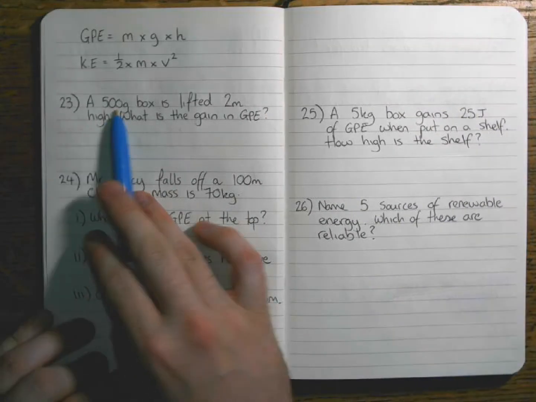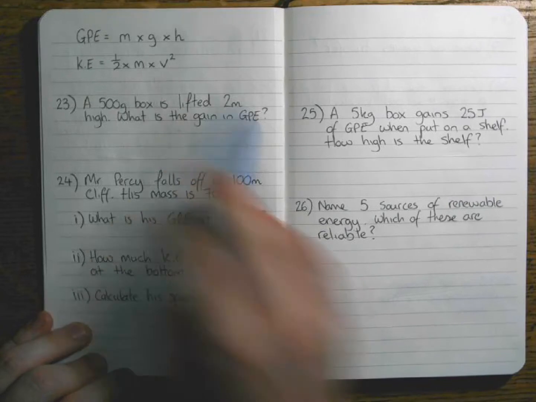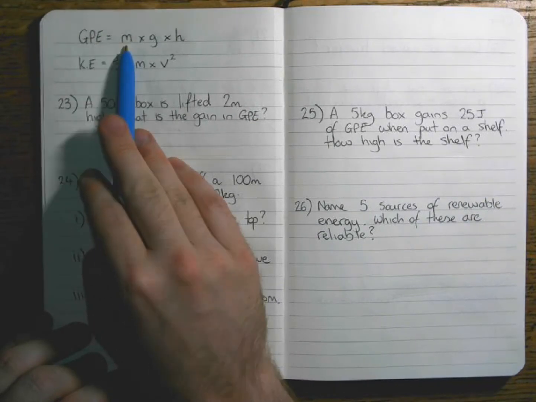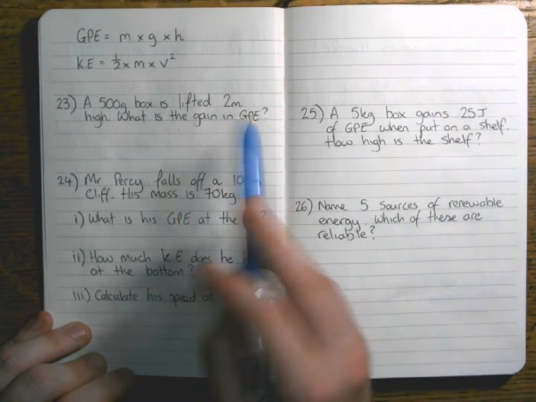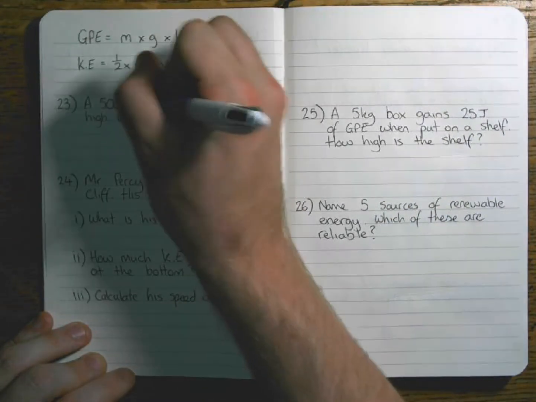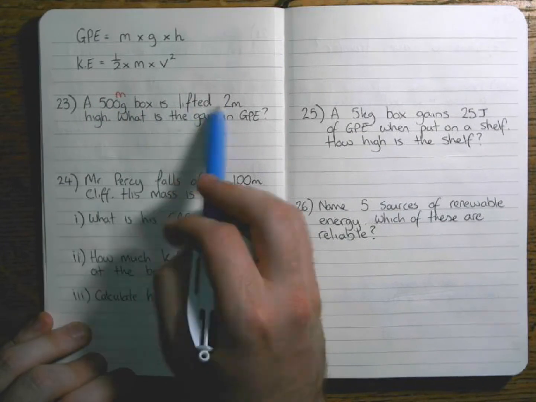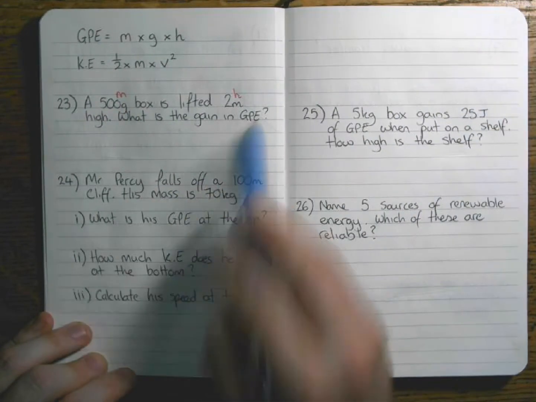This first one, a 500 gram box is lifted 2 meters high. What is the gain in gravitational potential energy? Gravitational potential energy is the mass times the gravity times the height. So we have the mass there, 500 grams. It's lifted 2 meters, so we have the height. What is the gain in GPE?